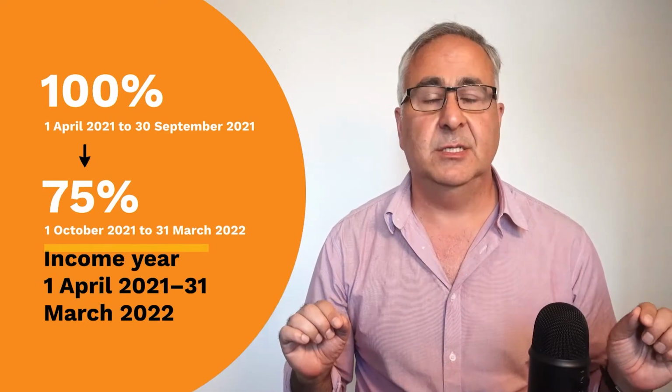So this was the first scenario. The second scenario is if you purchase your property after 27th of March 2021. In that case, the first period you look at is 1st of April 2021 till end of September 2021, where you can claim 100%, and after that you cannot claim any interest.